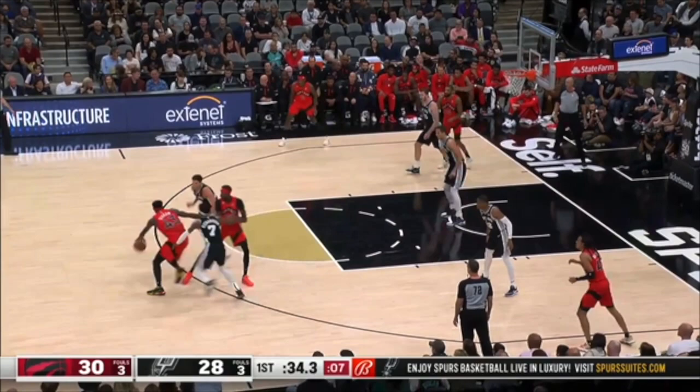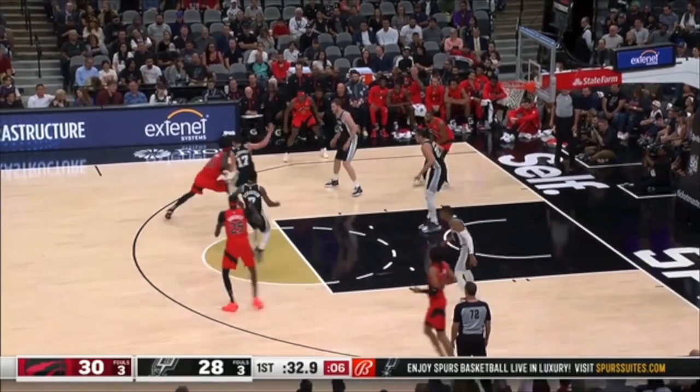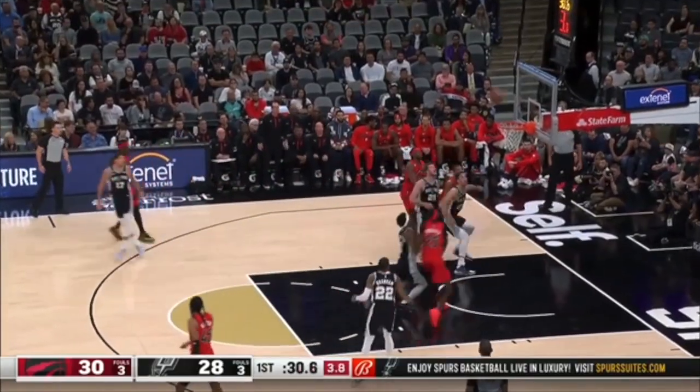You're fine right here. Just slide your feet, show your hands. Look at this. You're playing too far up on Siakam here. This is way too far up. So now Siakam's just going to be able to easily create space on his own for a step-back jumper.